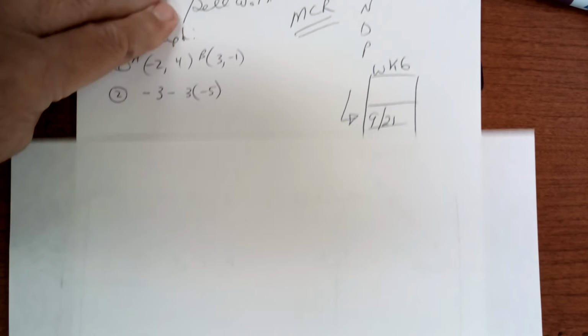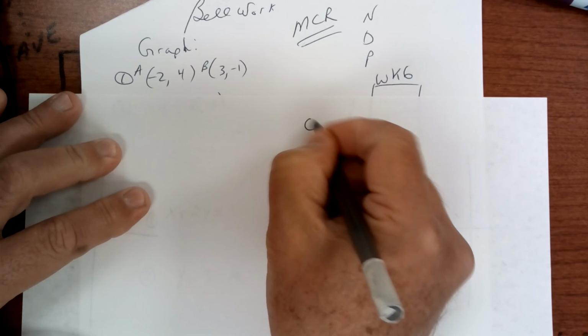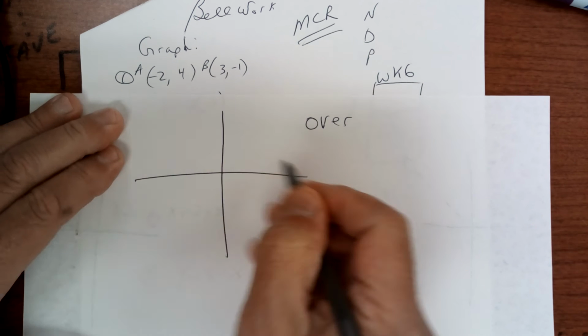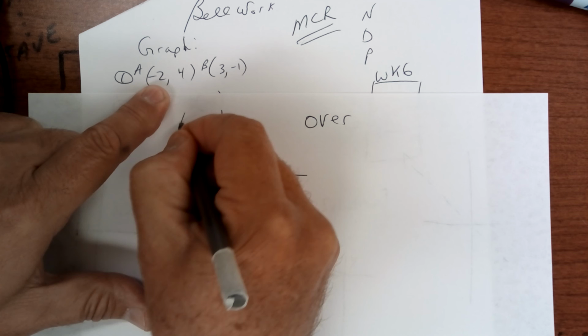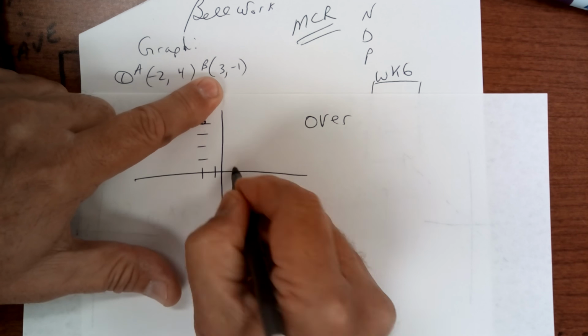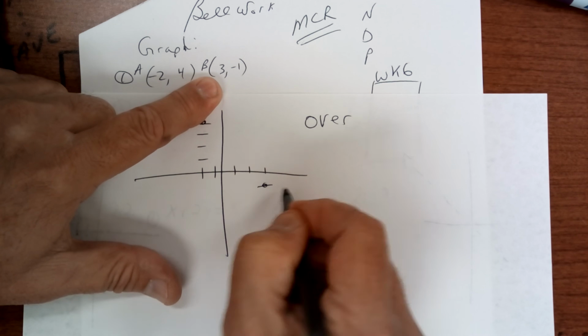Let's graph these points. Remember, over is first. So you're going to go -2 and then up 4. That's your first point. This one is over 3 and then down 1, and that's B. And that's how you do it.